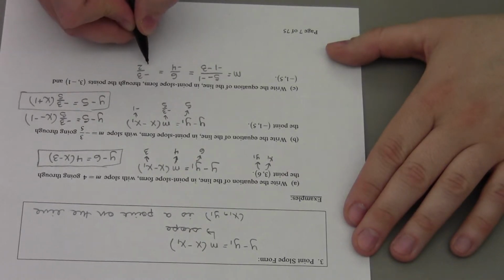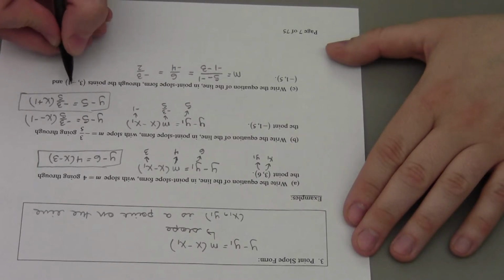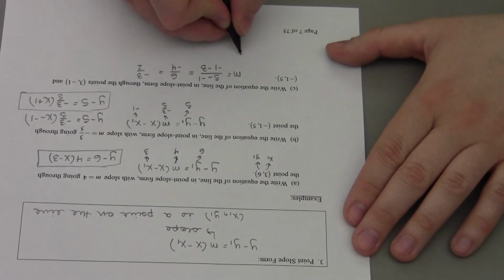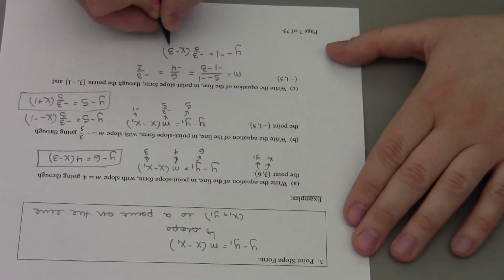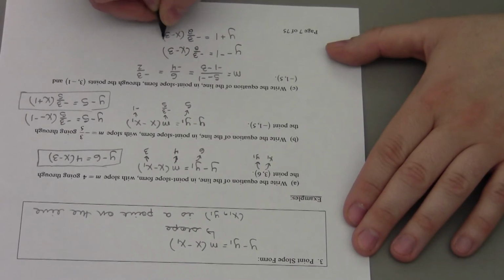So I have my slope, and as far as the point goes, I actually have 2 options here. I can use 3 comma negative 1, or I can use negative 1 comma 5. If I use 3 comma negative 1, I'm going to get y minus negative 1 equals negative 3/2 times x minus 3, and I can simplify that to y plus 1 equals negative 3/2 times x minus 3.